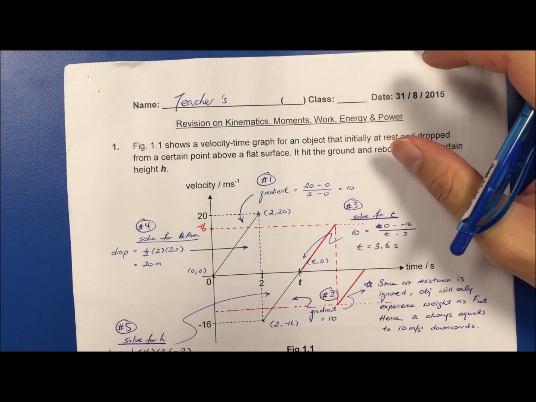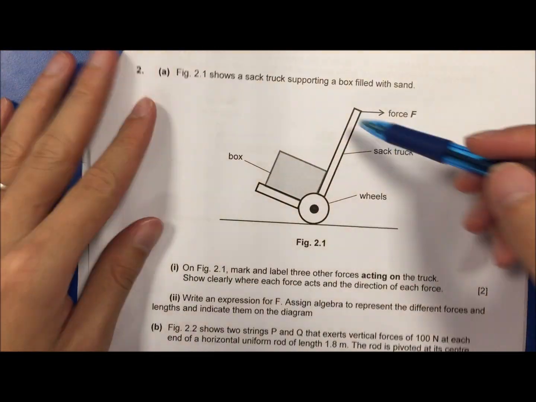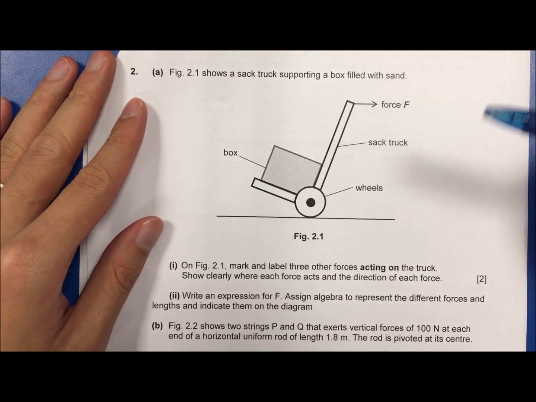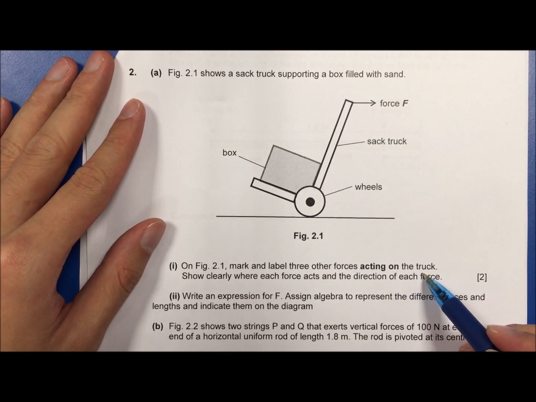Okay, we're going to continue with this paper. So let's start with question 2. For this question, you have to isolate this truck, and you are supposed to label 3 other forces acting on the truck only.